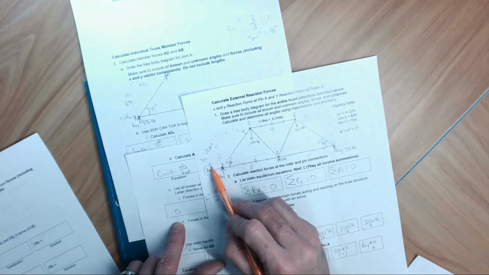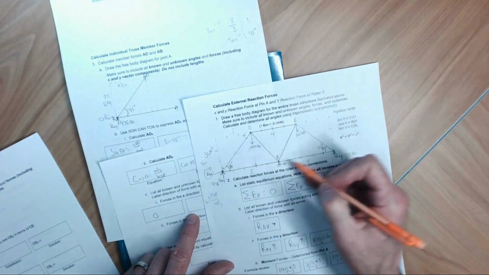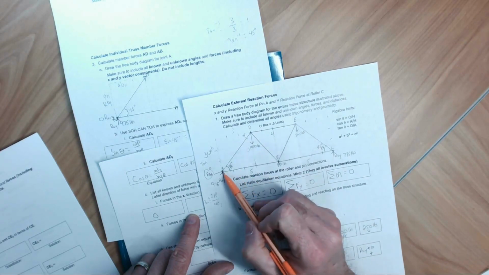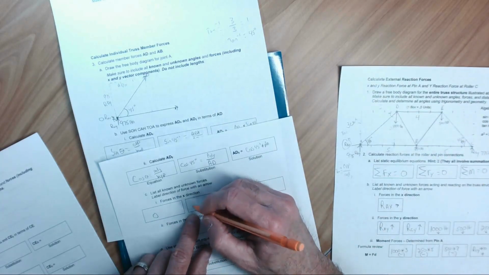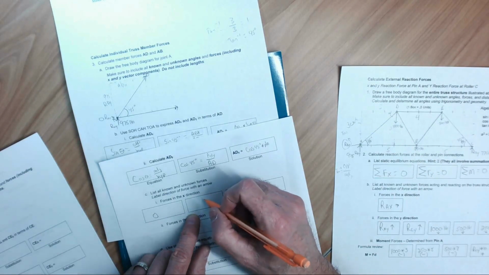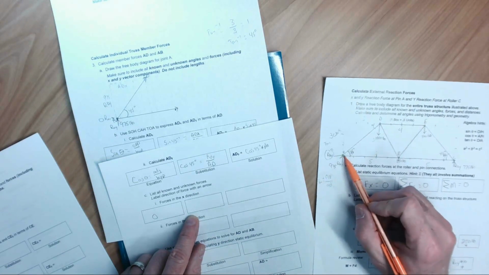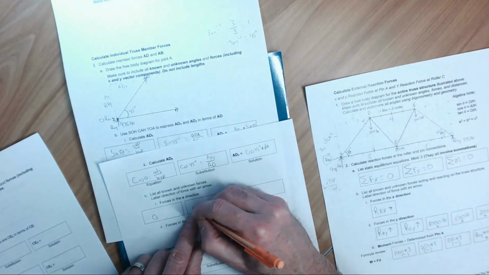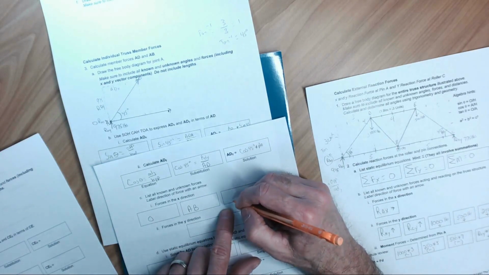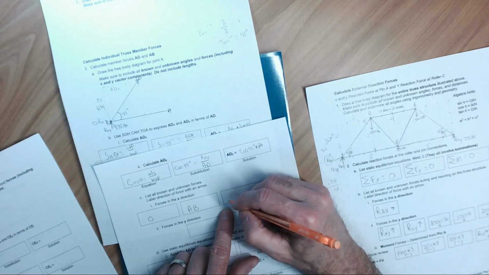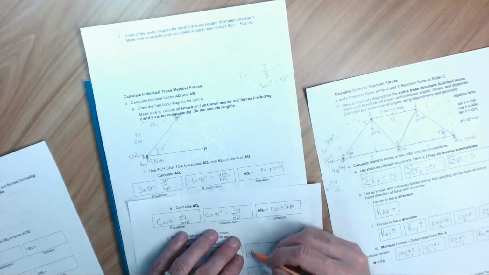Also in the x direction, I'm looking for AB, the force going in that direction. And the other force that I'm looking for is this one, ADX, which is, if I take the vector force here, that's my ADX.